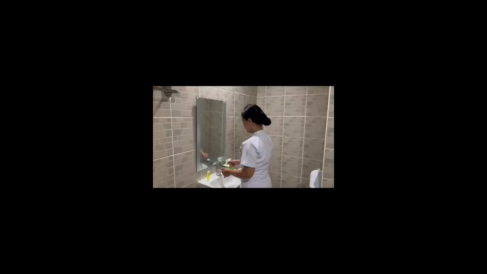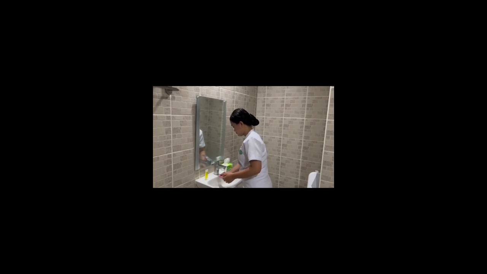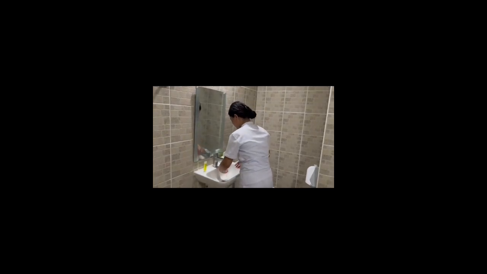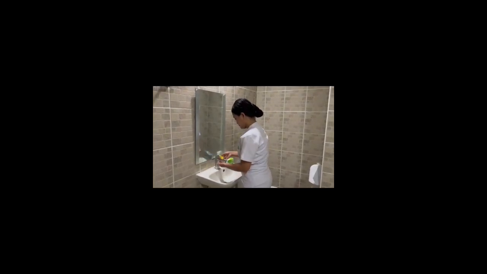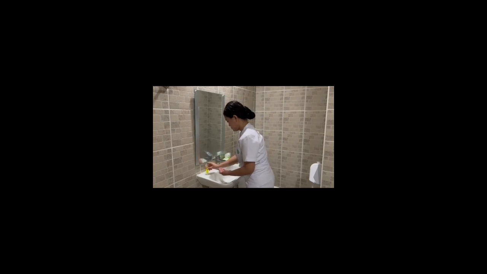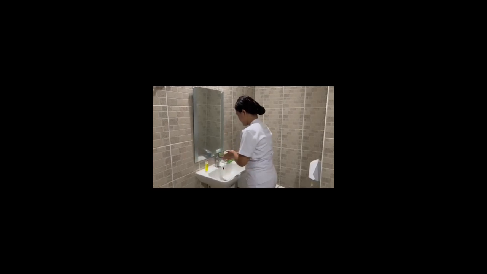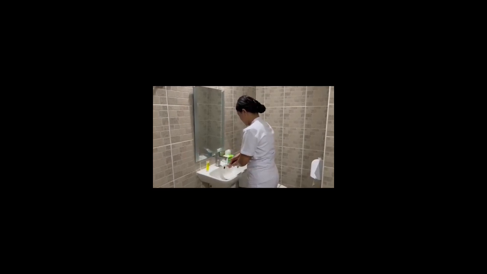After positioning the client in a comfortable position, I will now perform hand washing, also known as hand hygiene, to prevent the cross-contamination of microorganisms between the patient and the client.